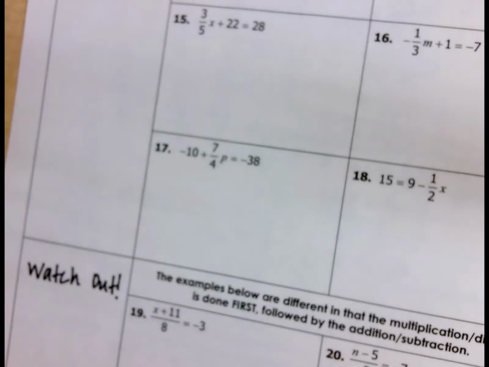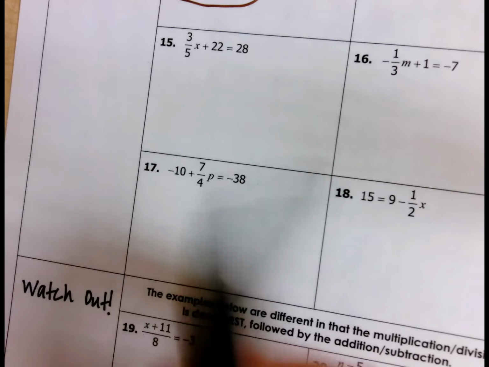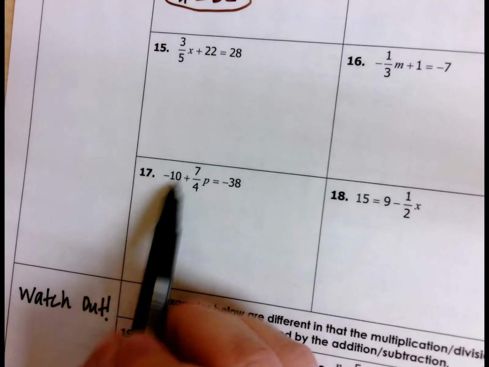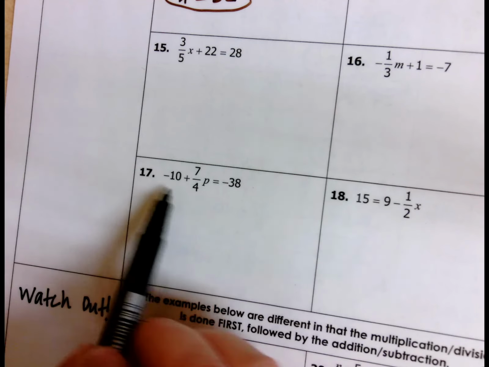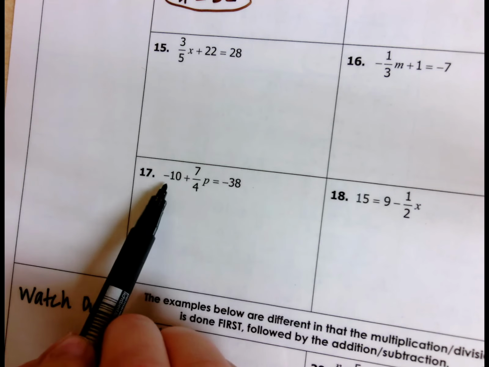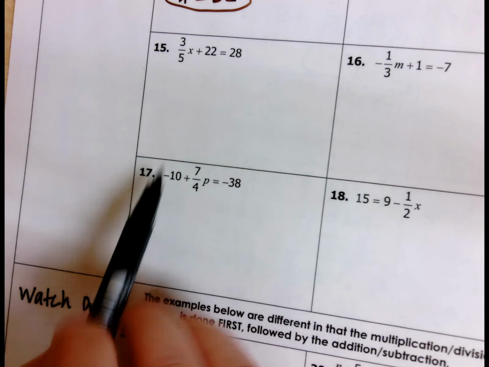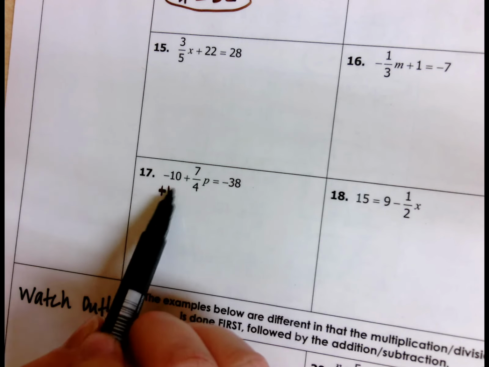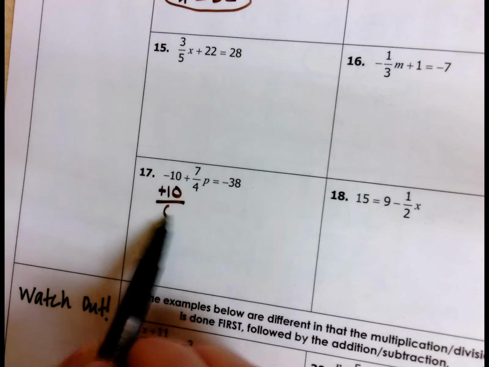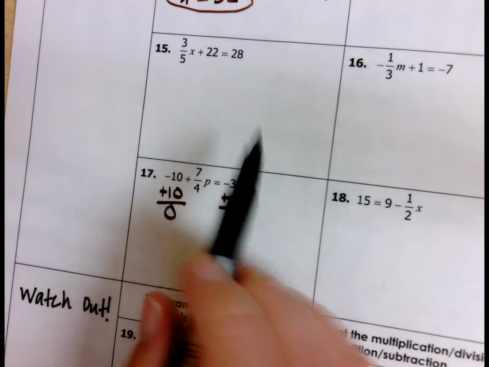Okay, now I'm going to skip down and do number 17. All right, now here we have a negative 10. And yes, that negative 10 is being added to the 7/4, but the 7/4 is what's positive. This 10 is negative. So if I want to undo it or move that negative, I have to make it positive 10, because negative 10 plus 10 is going to be equal to 0. So plus 10 is what I need to do over here as well.